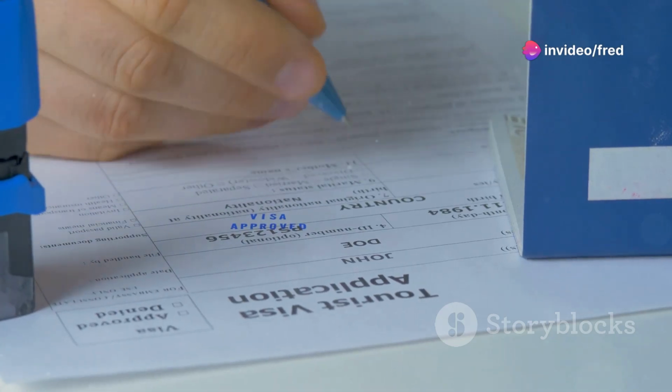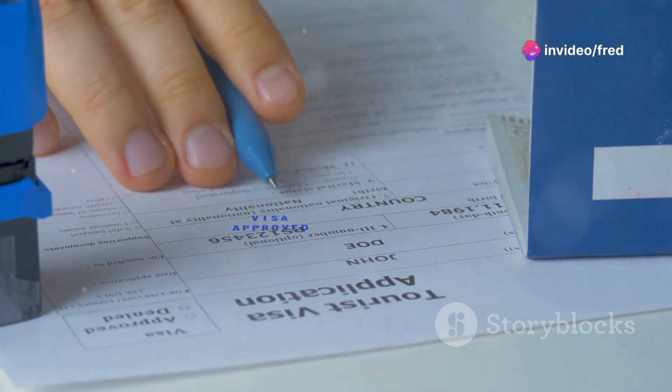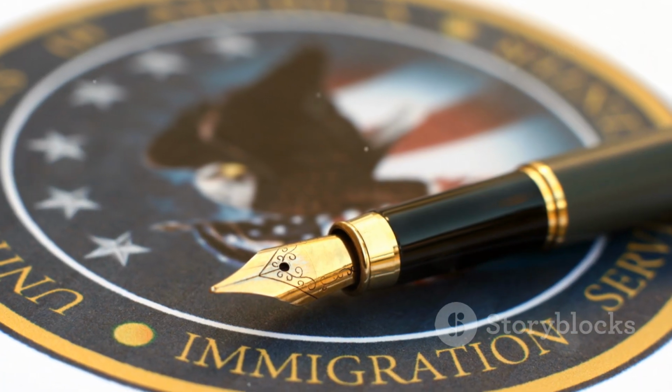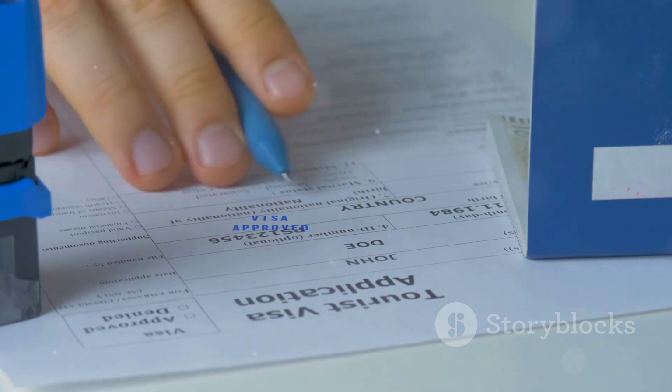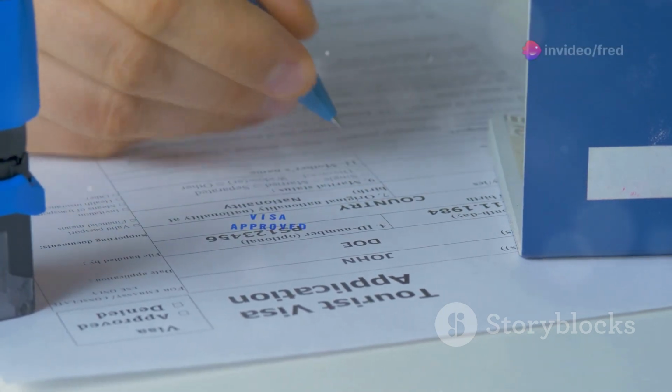After submitting, you'll receive a confirmation page with a barcode. Print this page. You'll need it for your visa interview. The confirmation page is proof that you've completed the DS-160. Keep it safe, and congratulations. You've successfully completed your DS-160 application.